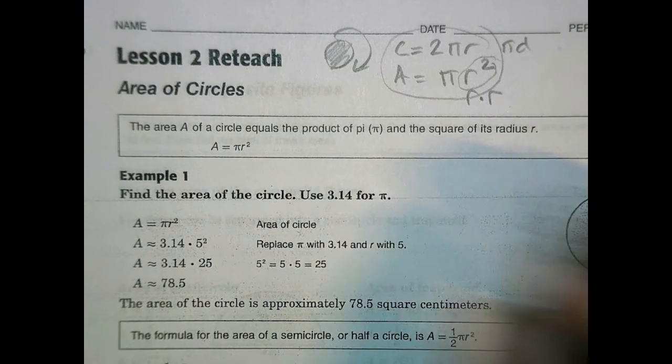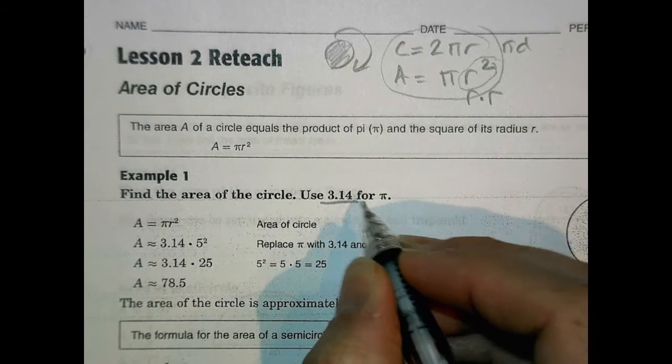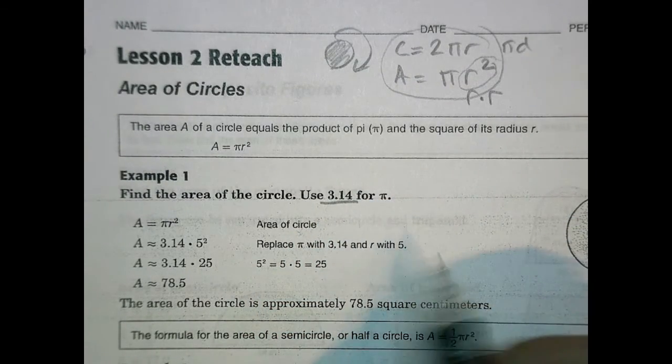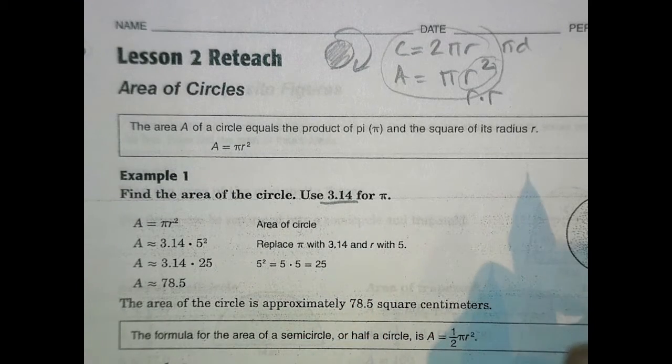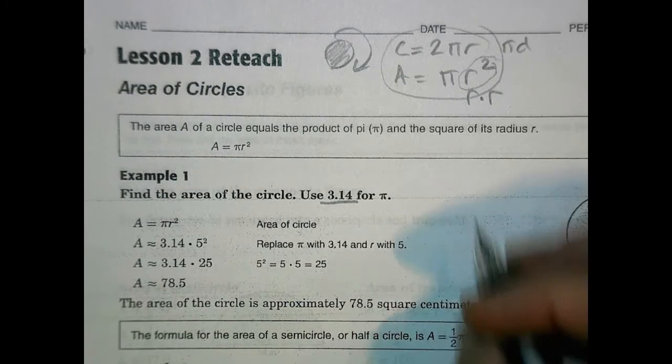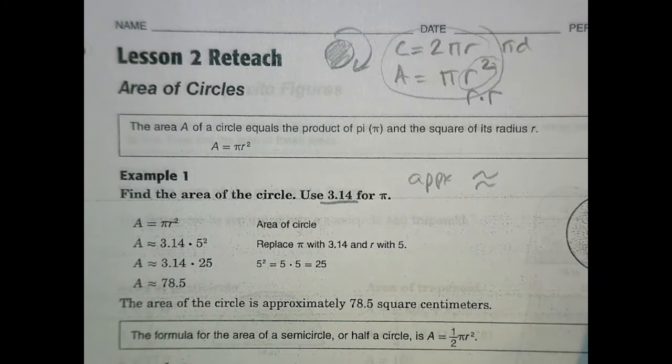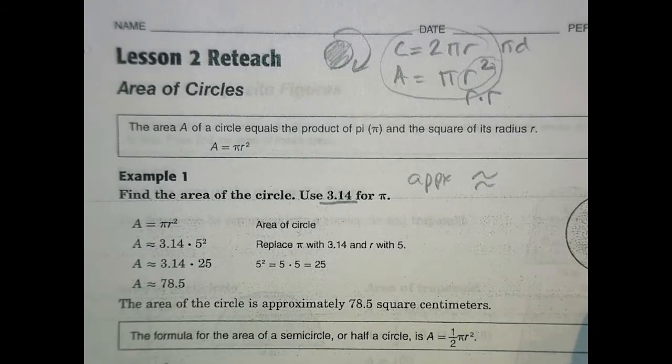When you work this out today, a couple things. You're going to work with pi as being 3.14. You're replacing that and doing a lot of multiplication and squaring of numbers, and that's just fine. These all become what we call approximations, like abouts, because we can't get it exact, since we're just using an estimate for pi whenever you're doing areas and circumference.